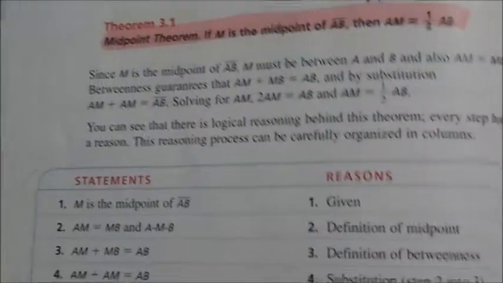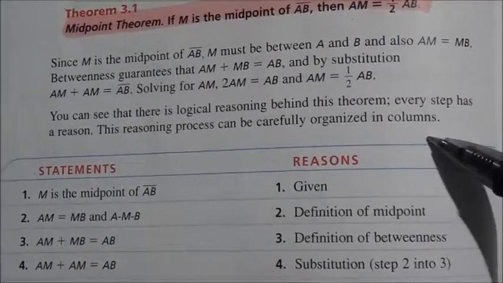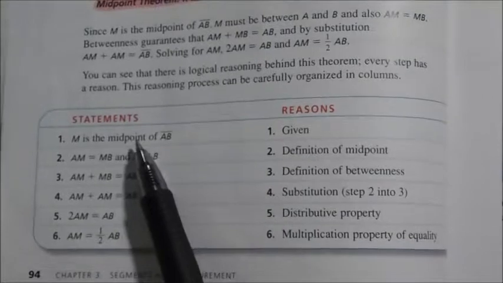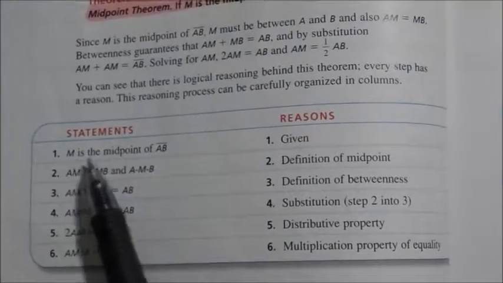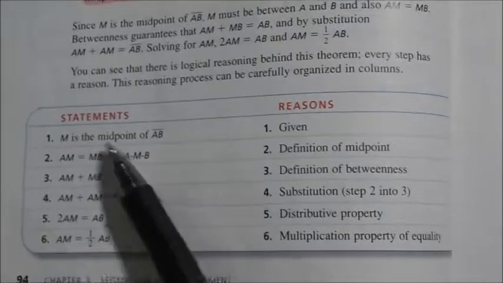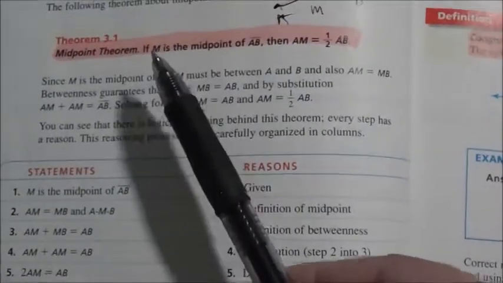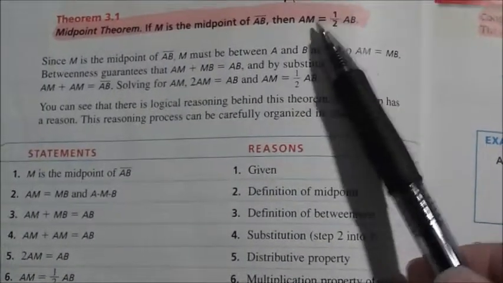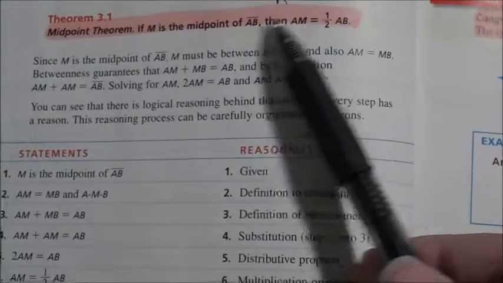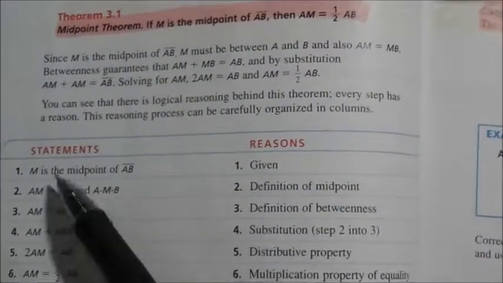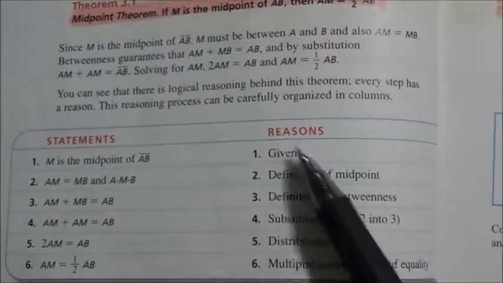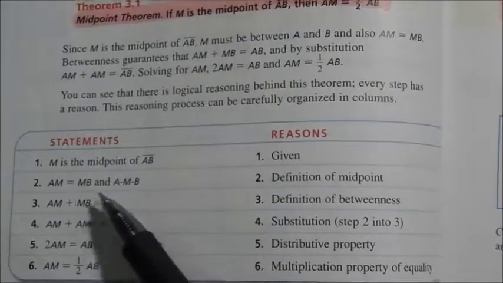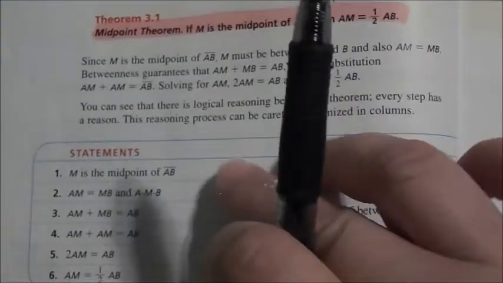And you can see there's logical reasoning behind this theorem. Every step has a reason. The reasoning process can be carefully organized into columns. So if you're wanting to prove something, first of all, you make a statement. So you have M is the midpoint, because they're saying if M is the midpoint. So you assume that's true, and you're going to see if you can come up with this end. So if M is the midpoint, then AM is half of AB. So start off with just stating M is the midpoint, and that's just something that's given. So AM equals MB, and M is between A and B.